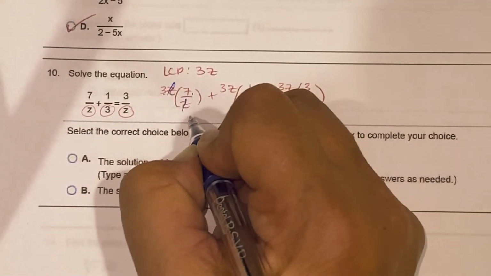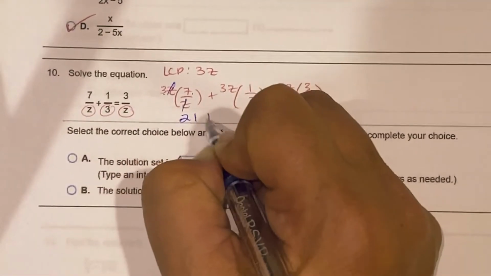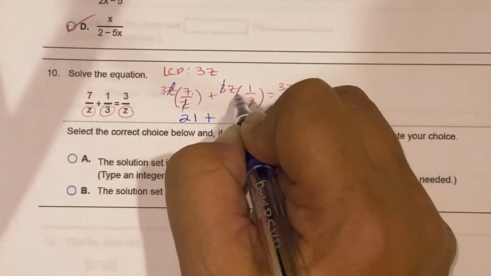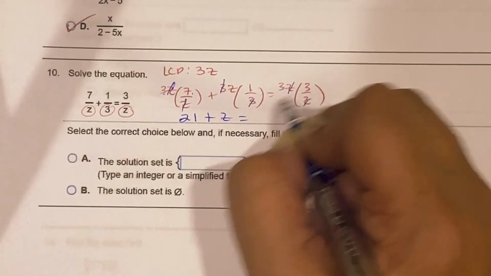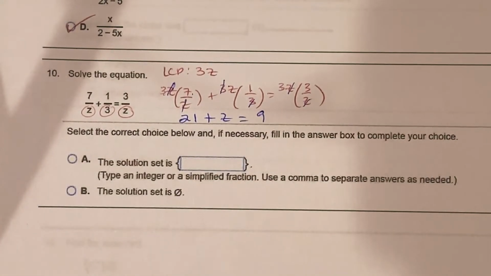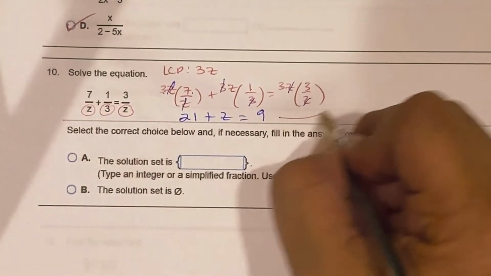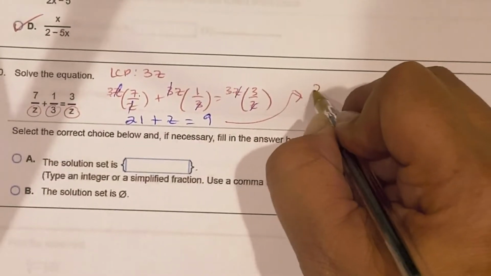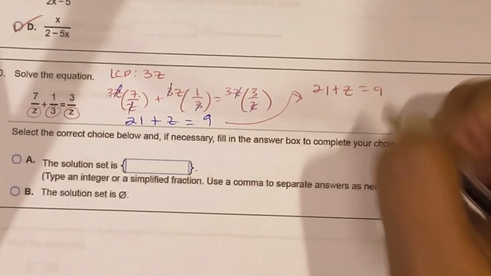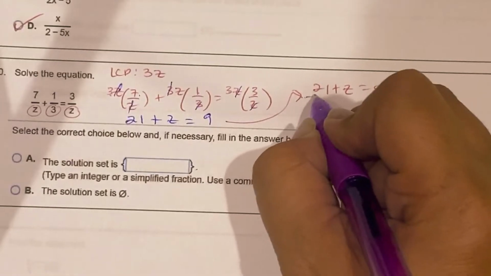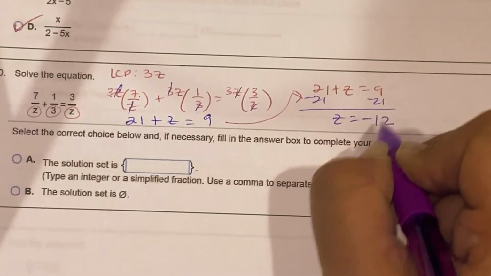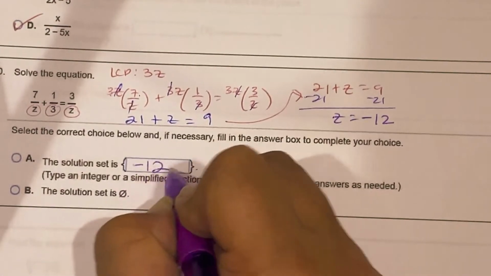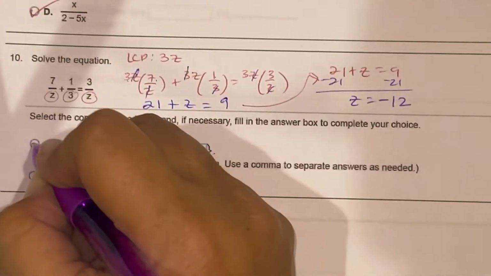So I get 3 times 7, that is 21, plus the 3's are going to cancel out, and I get Z times 1, which is Z, equals the Z's cancel out, 3 times 3 is 9. Since you want to solve for Z, you have 21 plus Z equals 9. Subtract the 21 over. So you get Z equals negative 12. So our answer is going to be negative 12, option A.